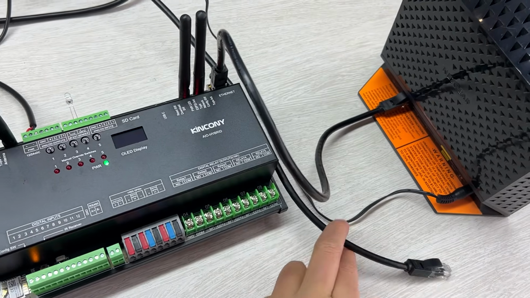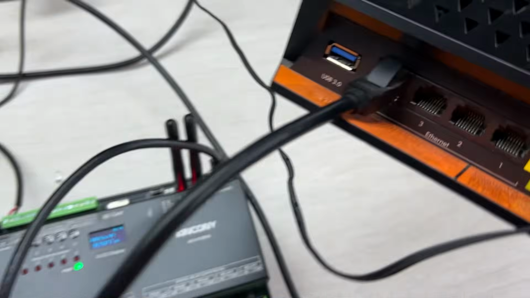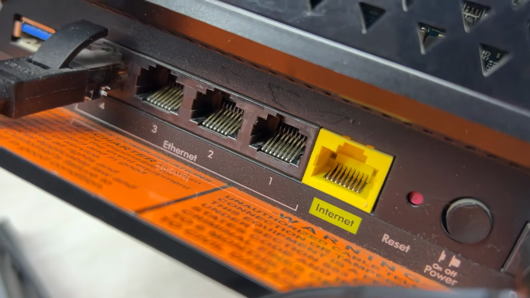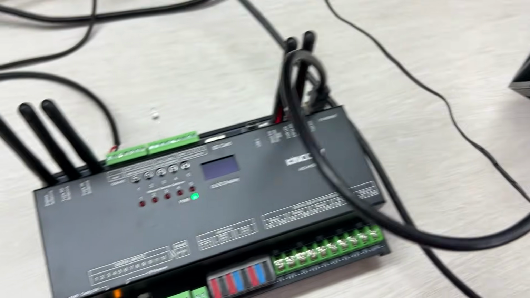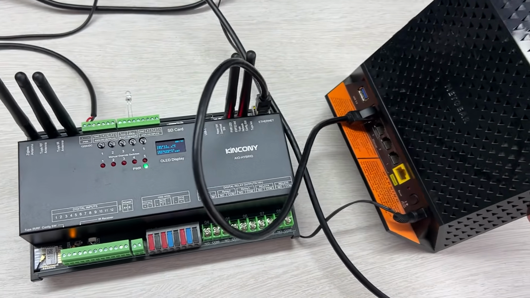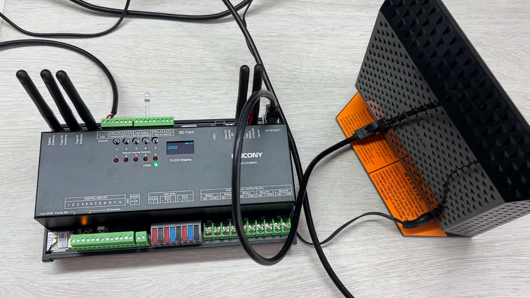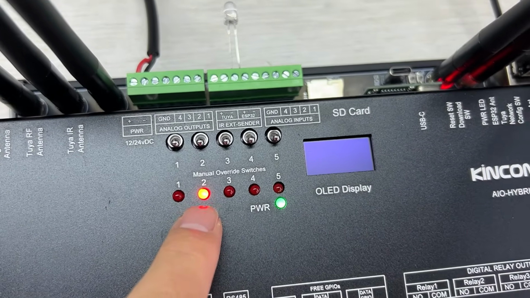It has disconnected. And this is the yellow one, you can see the internet cable I have disconnected. Just wait for a moment. Okay, now you can see relay 2 is on.